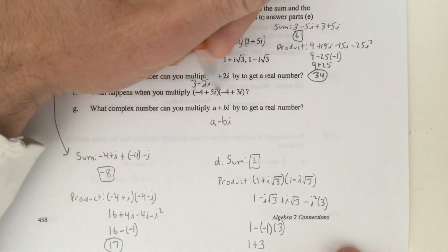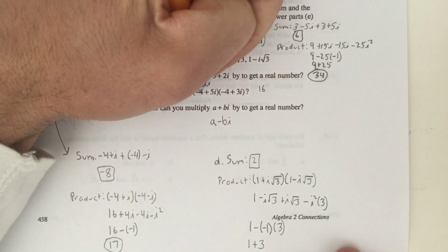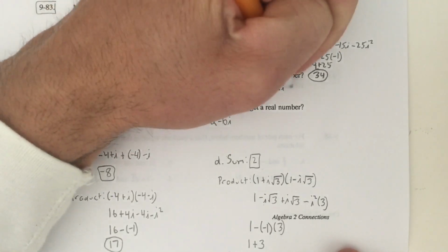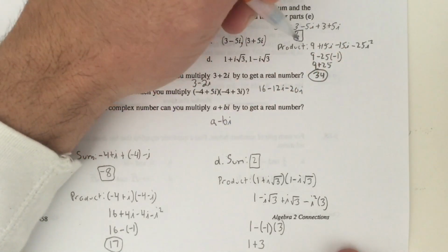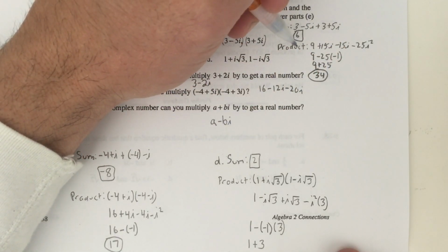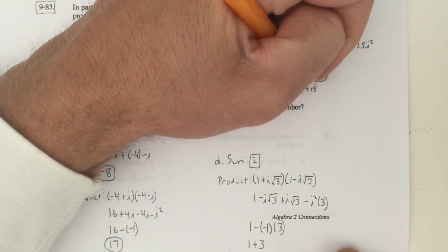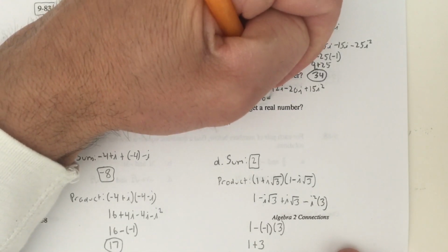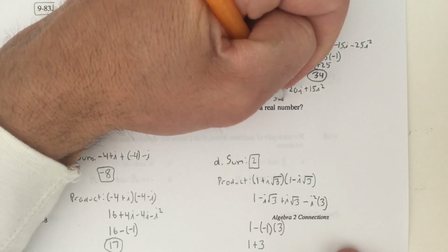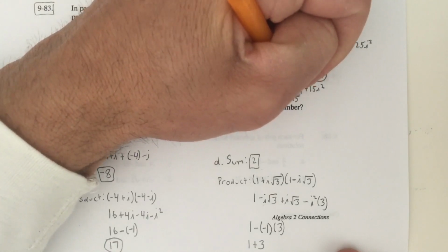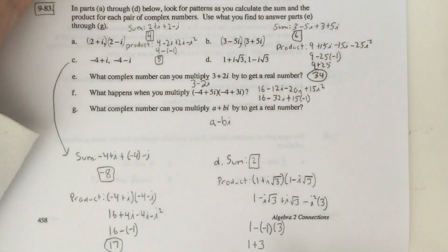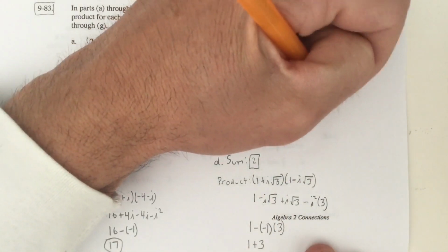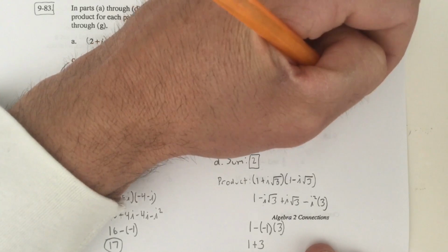We are going to have to FOIL. Negative 4 times negative 4 is 16. Negative 4 times 3i is negative 12i. 5i times negative 4 is negative 20i. And 5i times 3i is 15i squared. And so when we do this, 16 minus 32i, and I get 15 times negative 1, so 15 times negative 1 is negative 15. 16 minus 15 is 1. I get 1 minus 32i.